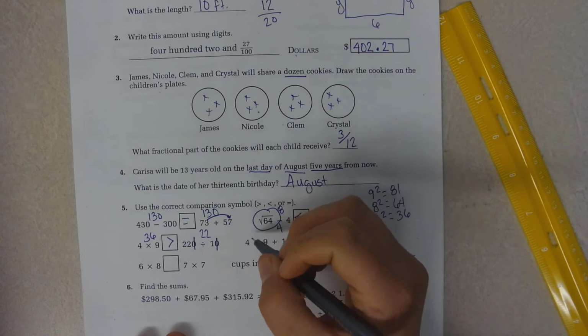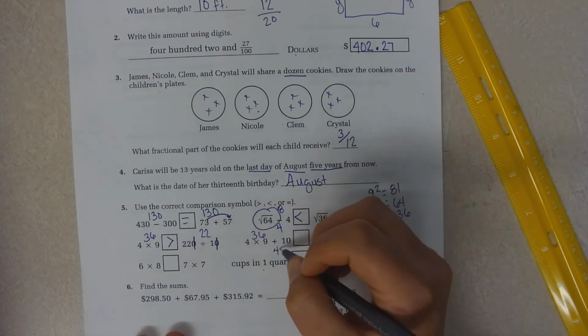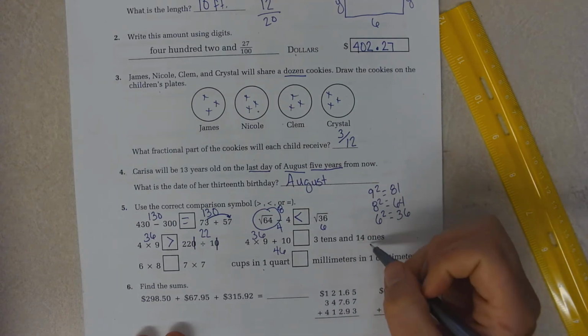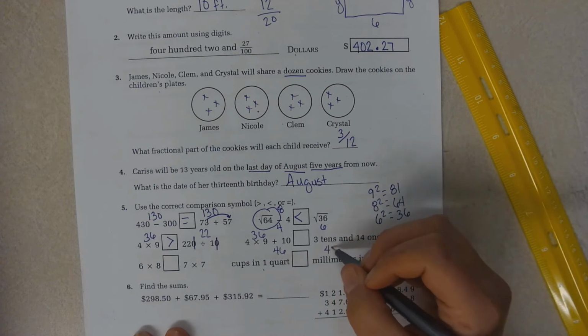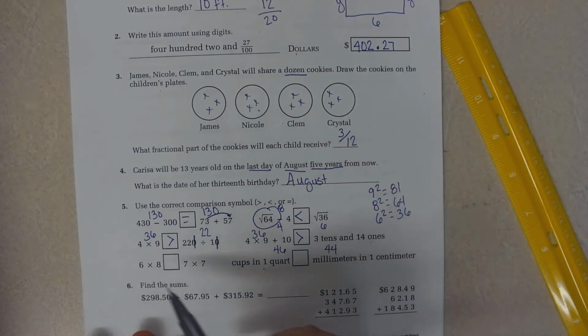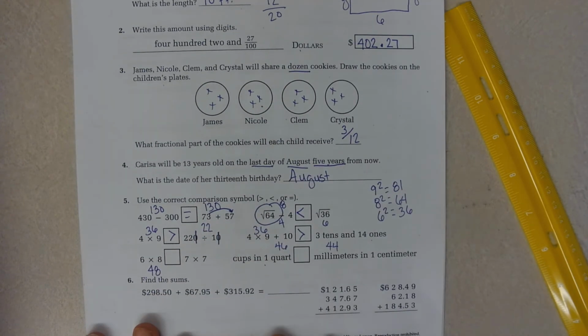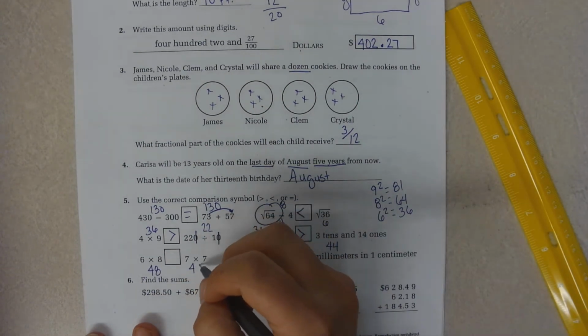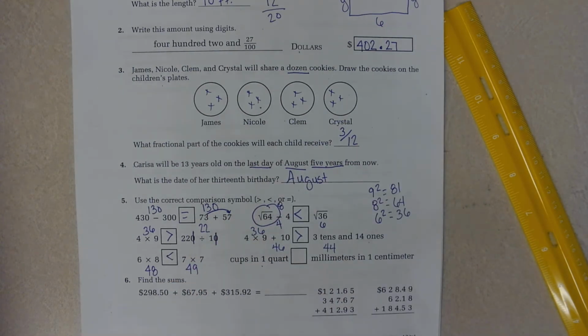4 times 9 equals 36, plus 10 more equals 46. 3 tens plus 14. 3 plus 1 is 4, plus 4 more ones is 44. So 46 is greater than 44. 6 times 8 equals 48. 7 times 7 equals 49. So 48 is less than 49.